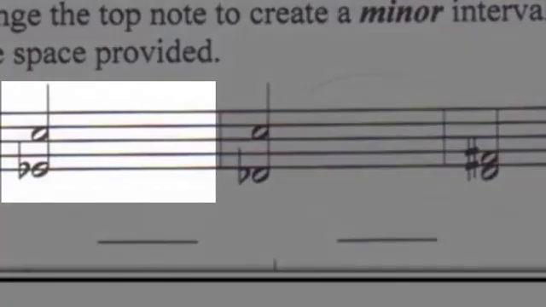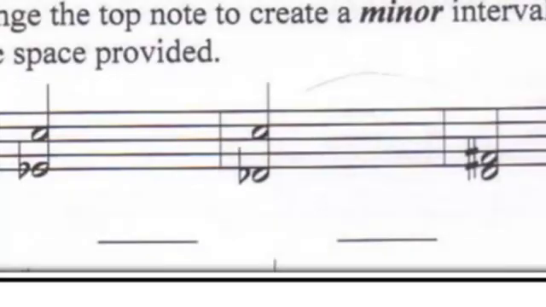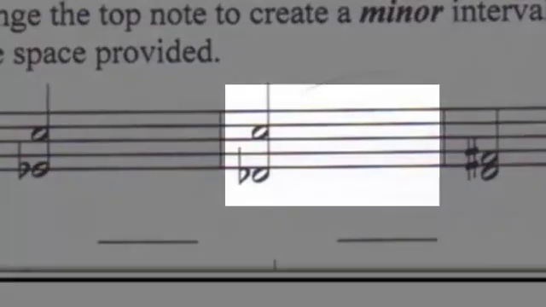E flat to C is a major sixth. In order to change this to a minor sixth, you would change the C to C flat, and E flat to C flat would be a minor sixth. D flat to C is a major seventh. D flat to C flat would be a minor seventh.